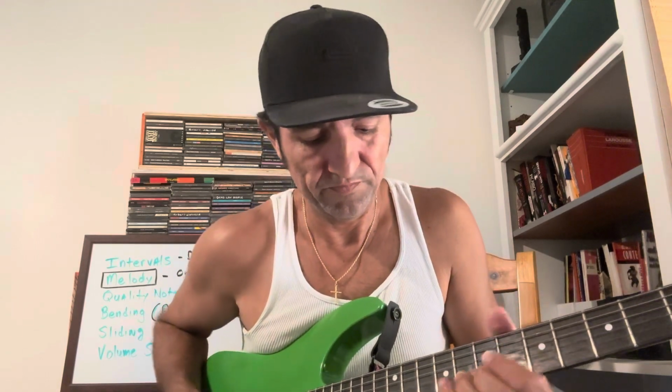If we're in here, let's say I wanted to bend this G to the A. Well, first starting out with bends, you want to be able to play it, hear the target, and be able to hit it. Okay? B to C, half step.